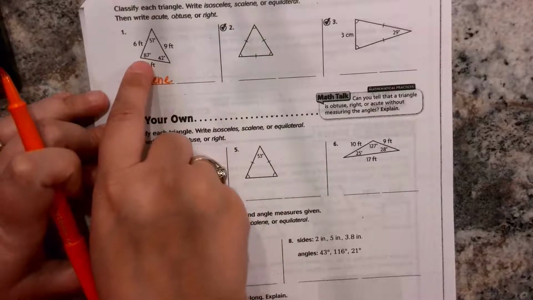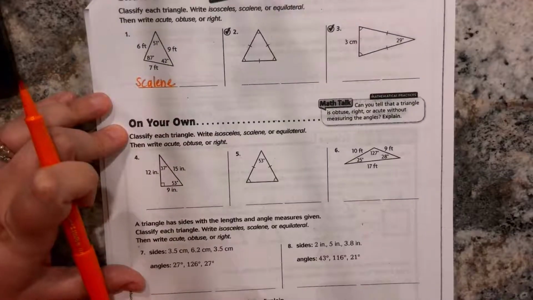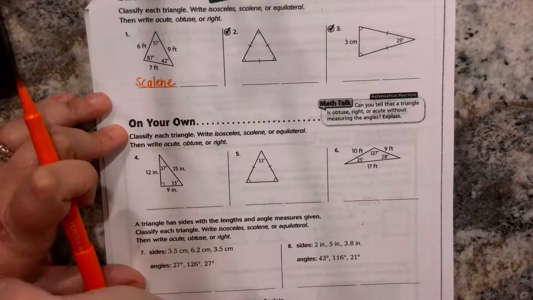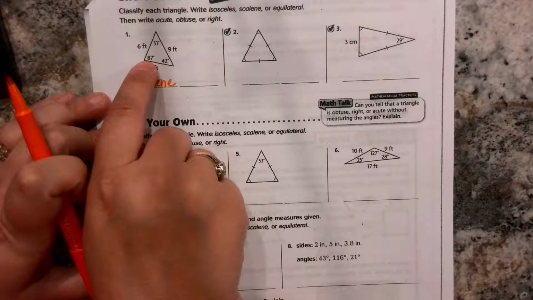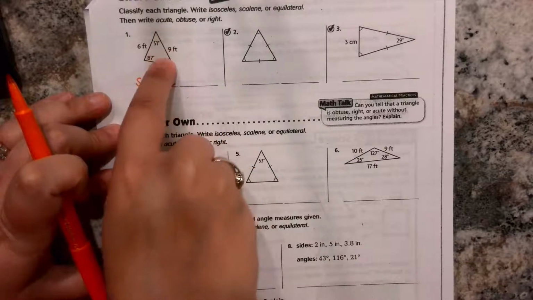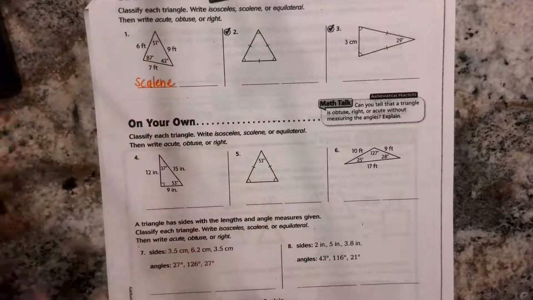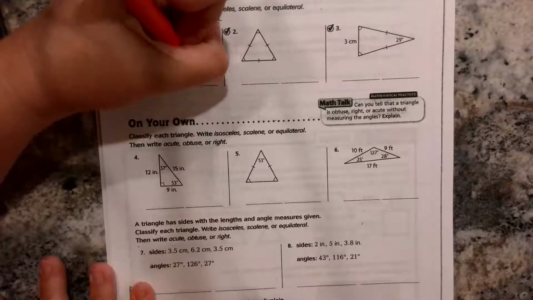So remember, 90 degrees is the number that we're looking for it to be a right triangle. And then anything over 90 degrees means that it's going to be an obtuse triangle. So since all of these numbers are less than 90, then we're going to say that this is an acute triangle because 51, 87, and 42 are all less than 90 degrees, so it has to be scalene and acute.